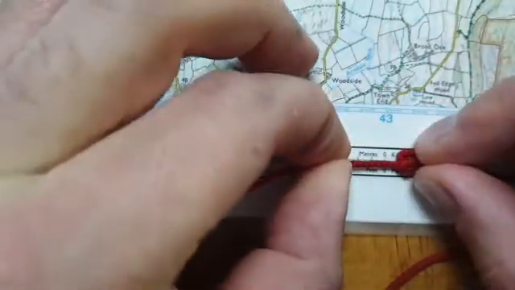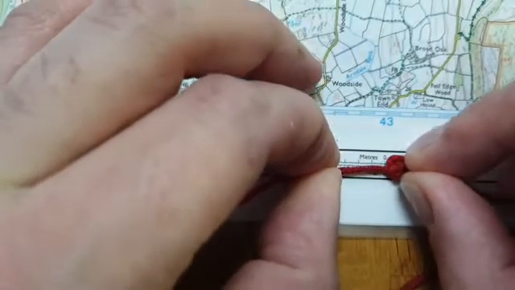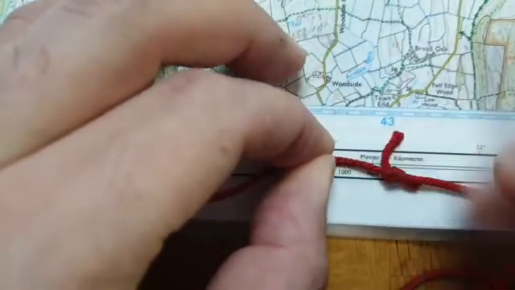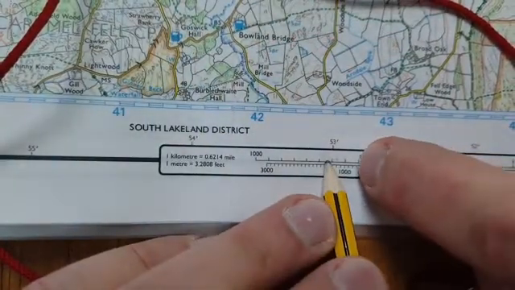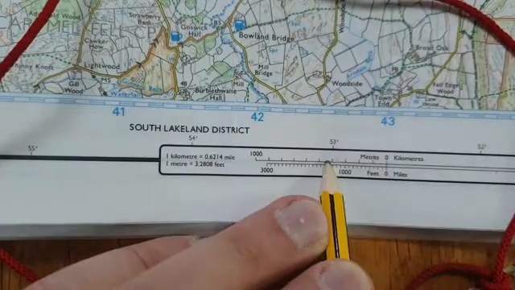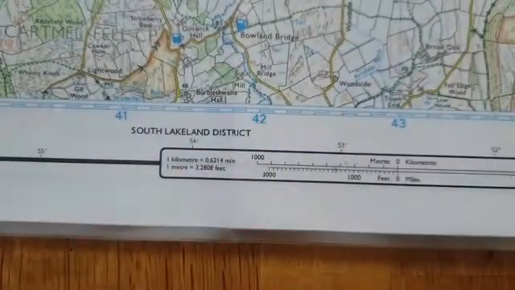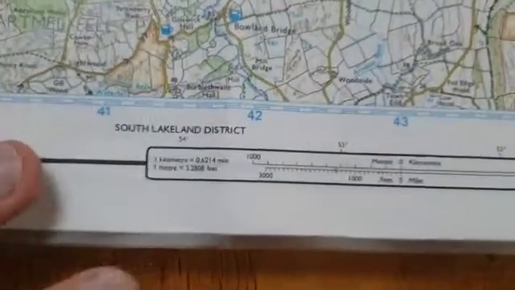So I'll go down to the scale bar at the bottom, line up my knot and my thumbnail. So see, it is 1, 2, 3 and just over. So the string with a bit of fiddling works quite well too.